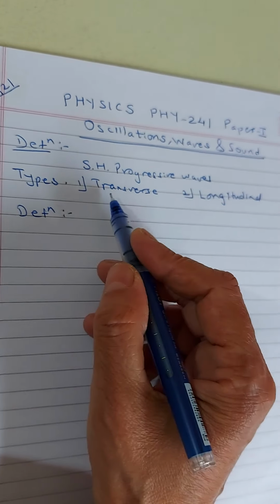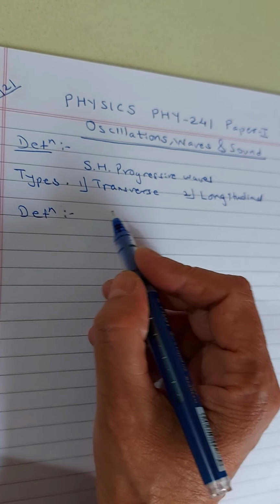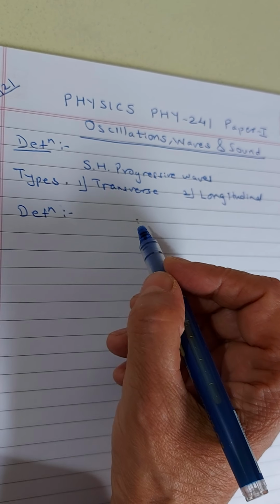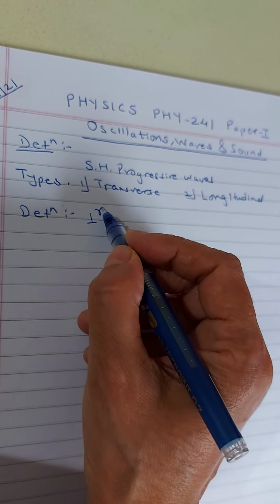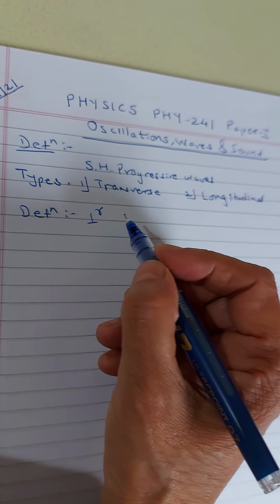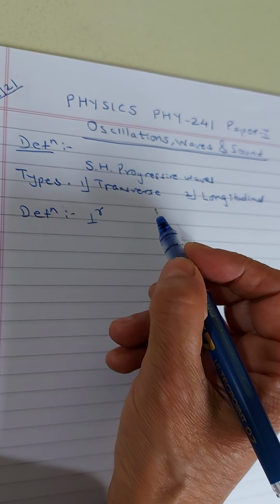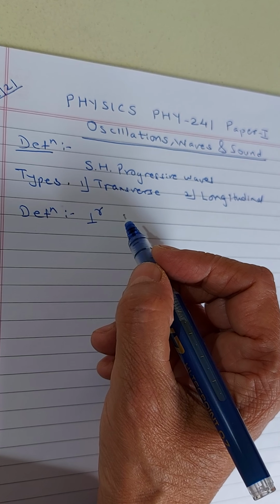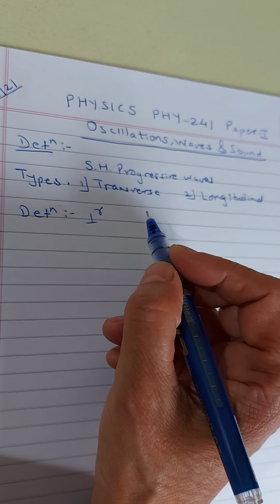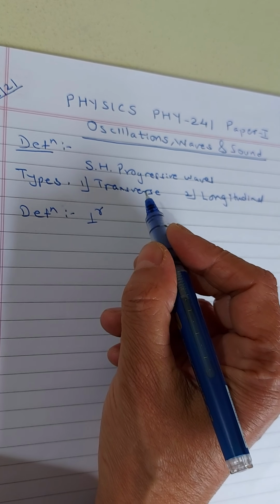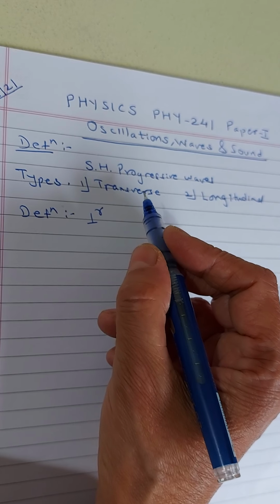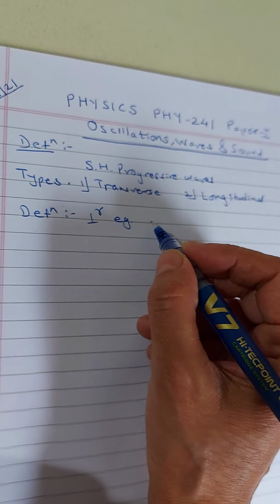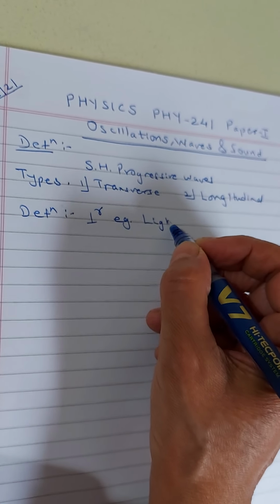Now, if I have to define a transverse wave, how will I say it? The waves in which the particles of the medium vibrate in a direction perpendicular to the direction of propagation of waves are called transverse waves. Where do you observe them? They travel through solids only. They do not travel through gases or liquids. And what is the basic example of this transverse wave? The best example is light waves.